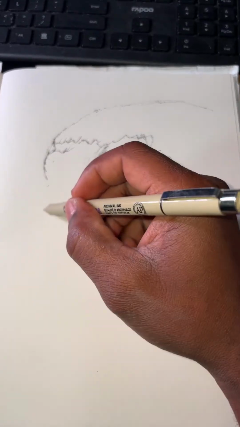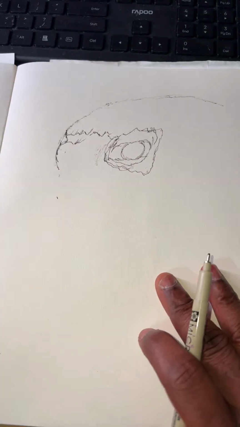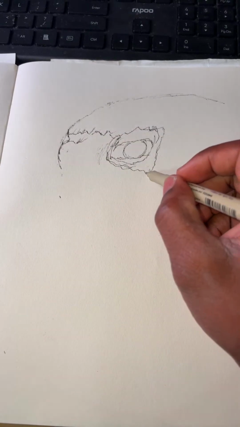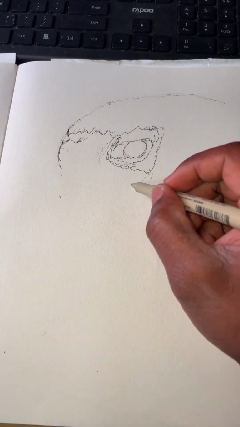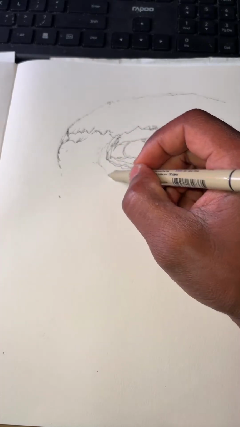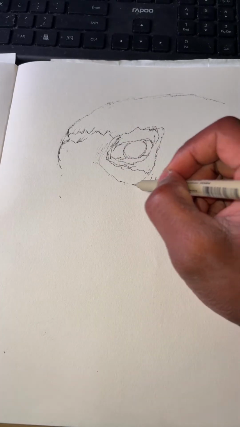So at this point, if you can see this sketch, you wouldn't really understand what I'm doing, right? But have patience and stay with me.